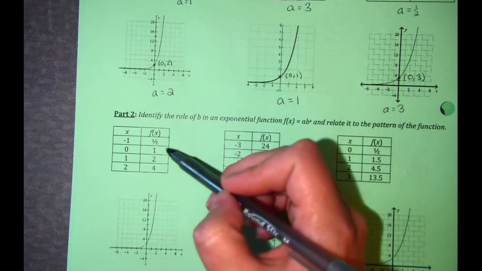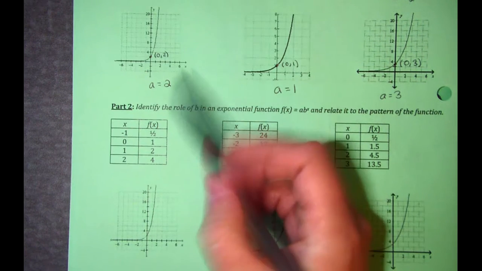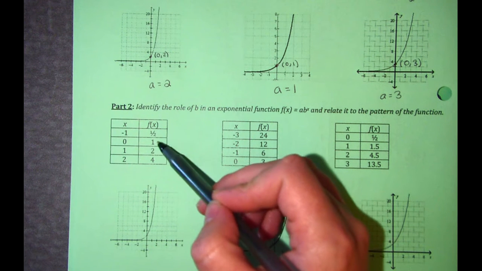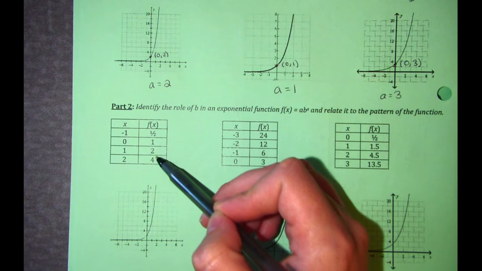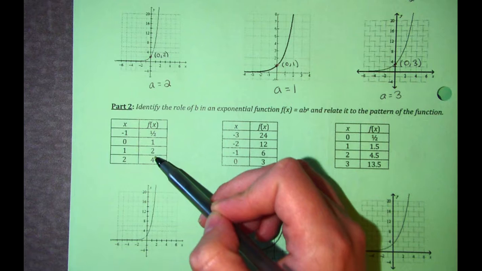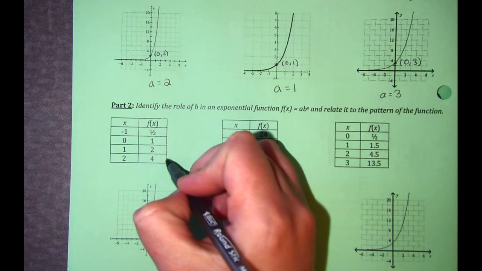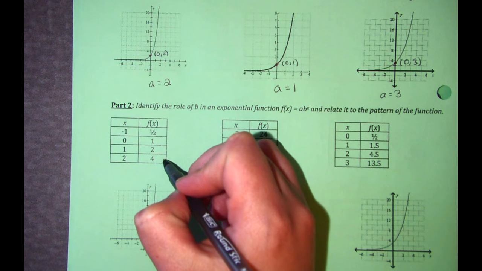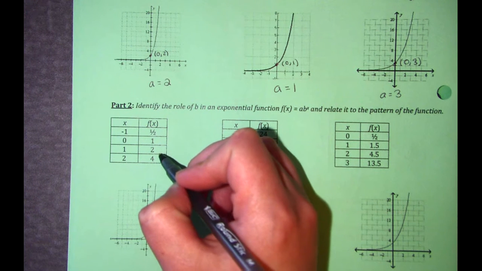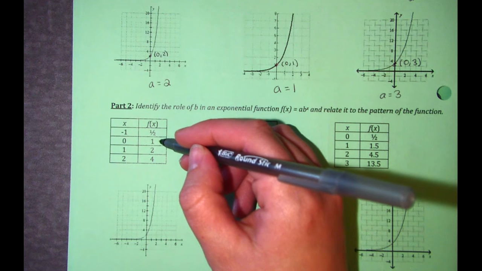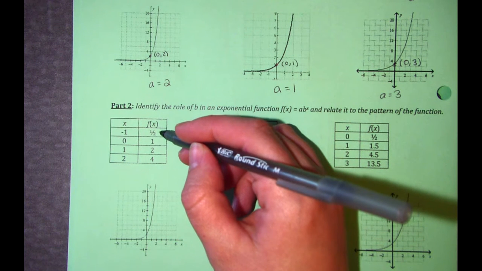So you might be able just to look at this function and see that as the x's are increasing by 1, the y's are doubling. 1/2 times 2 is 1. 1 times 2 is 2. Times 2 is 4. So you might just be able to look at this and see the pattern and realize that it's multiplying each time by 2. If you are not able to do that, a way that you can figure that out is by dividing the one below divided by the one right above it.